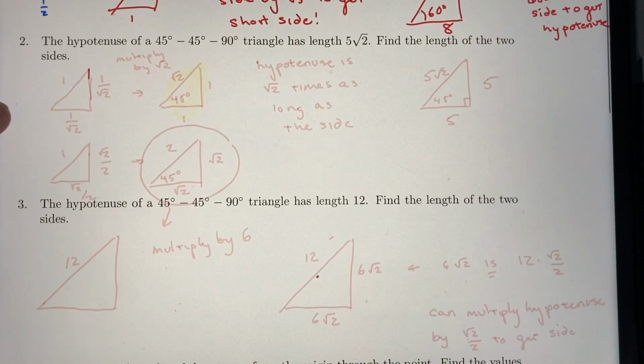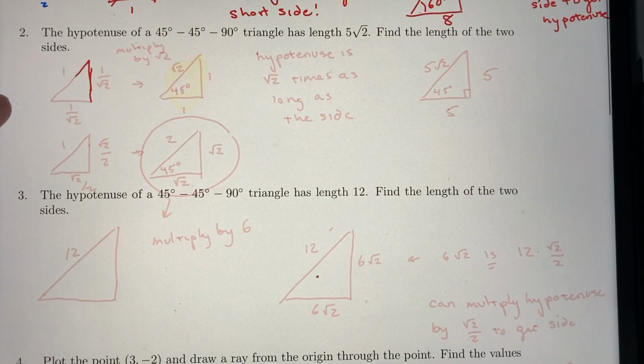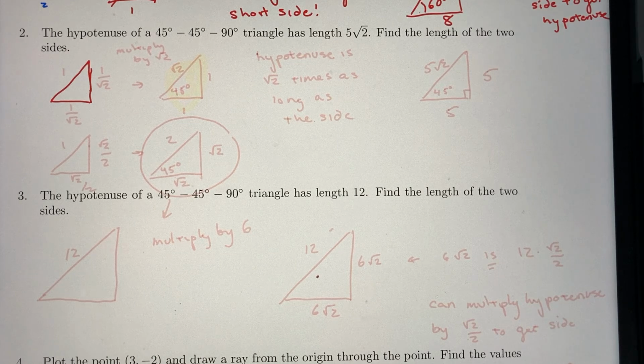45, 45, 90. There's two versions, and they're both kind of convenient depending on what you start with. But remember, there's a 1/√2 version. If I blow that up by multiplying all three sides by √2, I get 1/√2 on the hypotenuse.